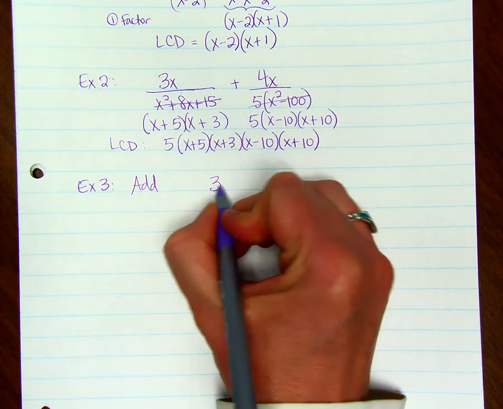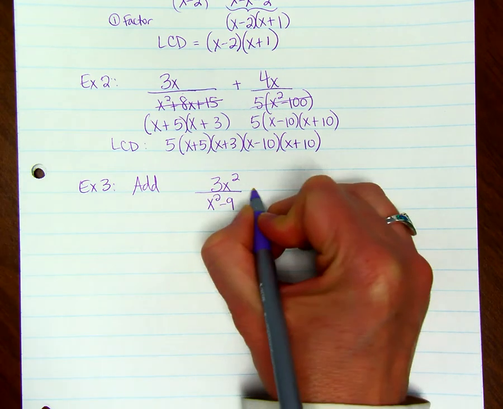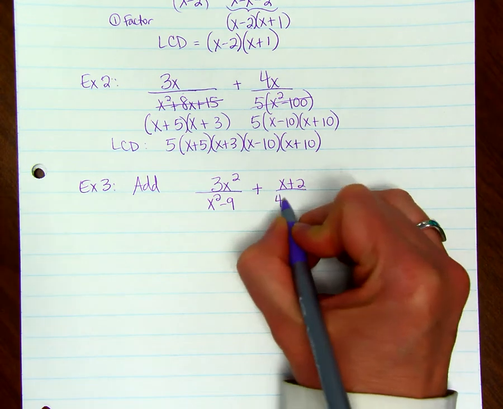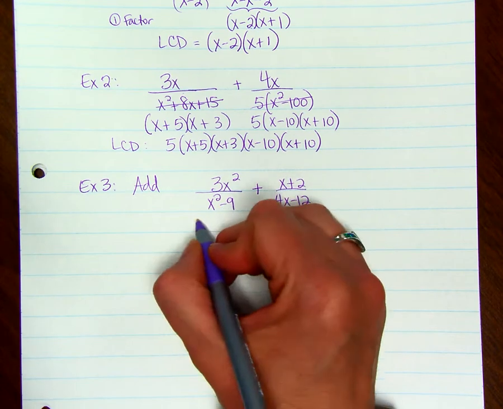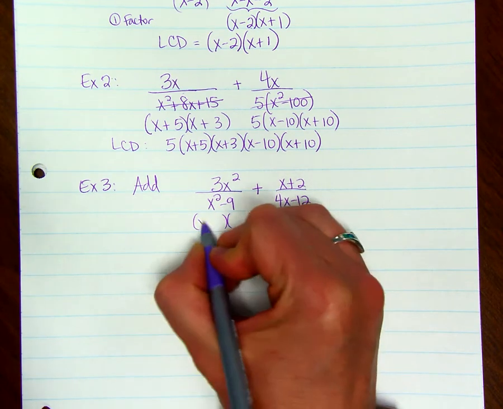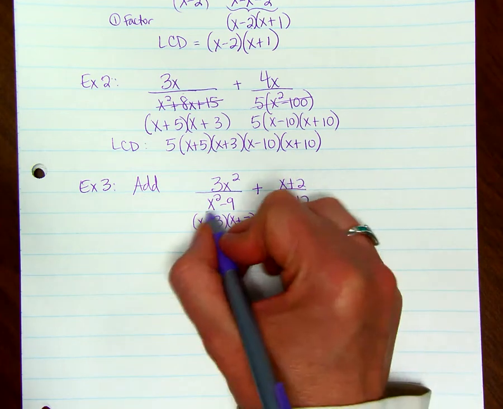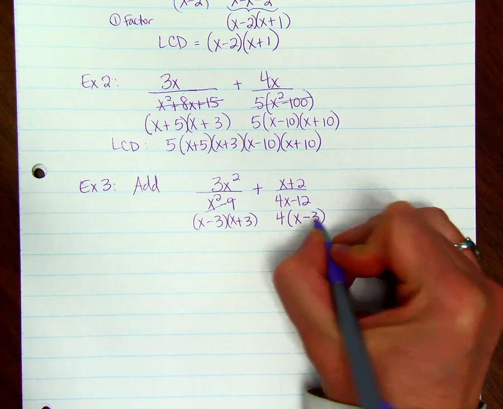So here's an example. 3x squared divided by x squared minus 9, plus x plus 2 divided by 4x minus 12. We want to find the least common denominator first. We're going to factor this difference of two squares to (x minus 3)(x plus 3). The second denominator, we're going to factor out a 4, and we have an x minus 3.